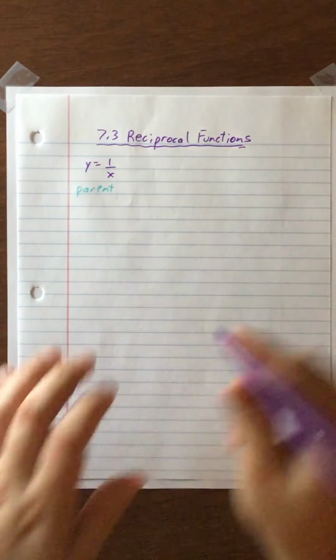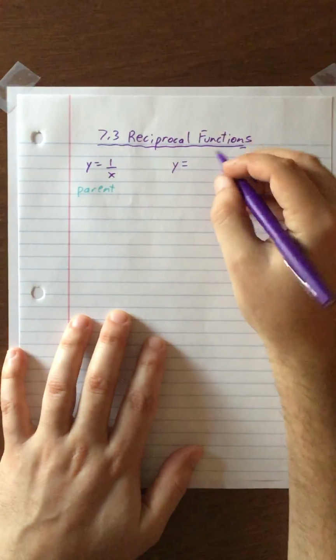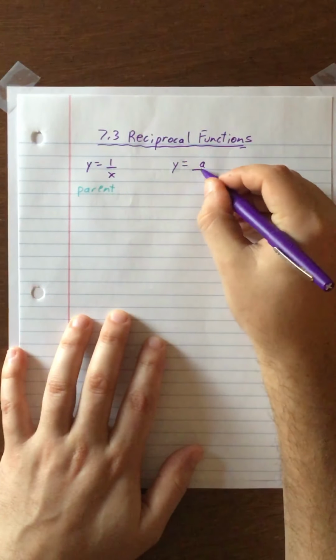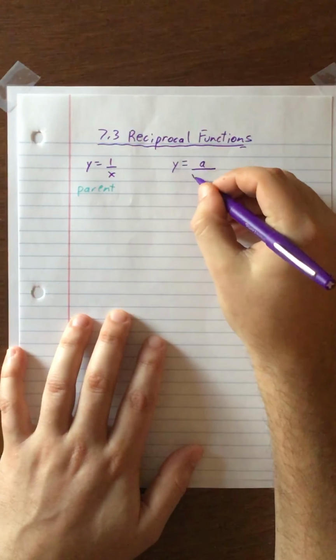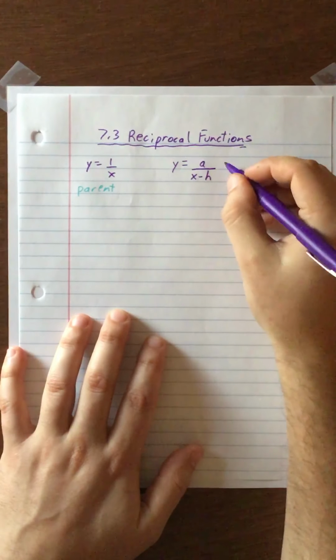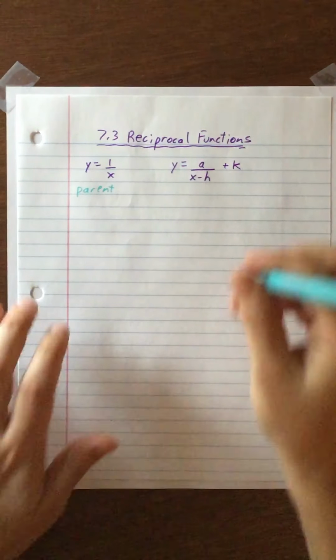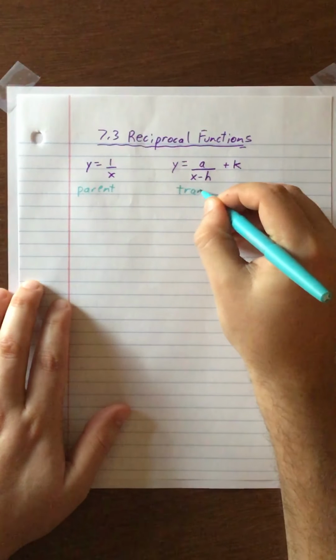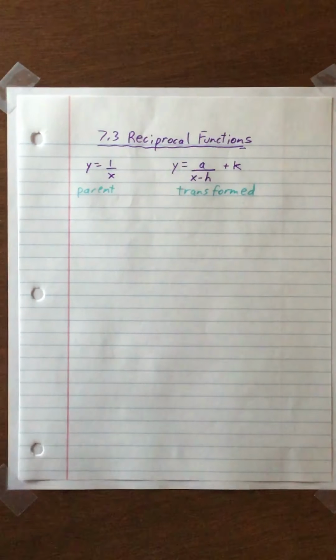Now, in 2 and 3, we transformed it a little. And here's the general form of how translations work with these things. Again, there's an h and k like in all of our other problems. It's a over x minus h plus k. And that h, k, and a do the same exact thing that they do in all of the other functions we've dealt with this year.